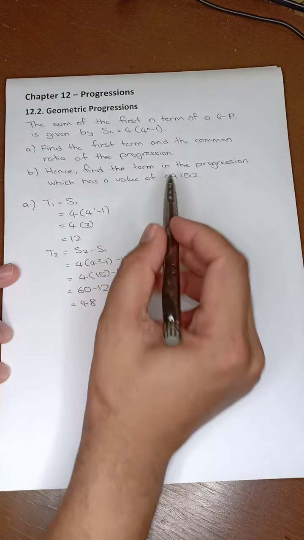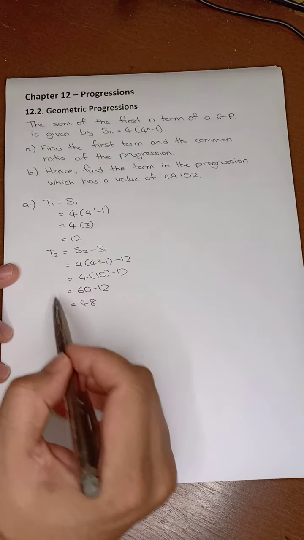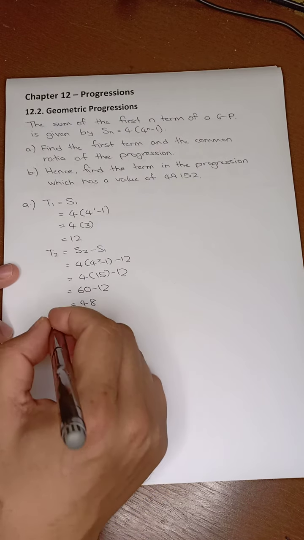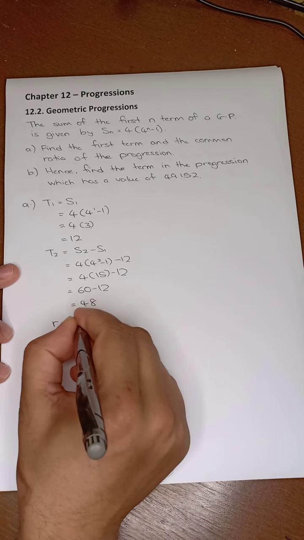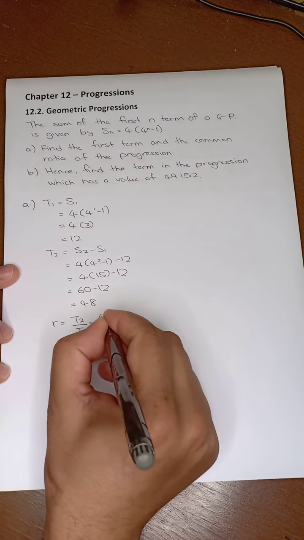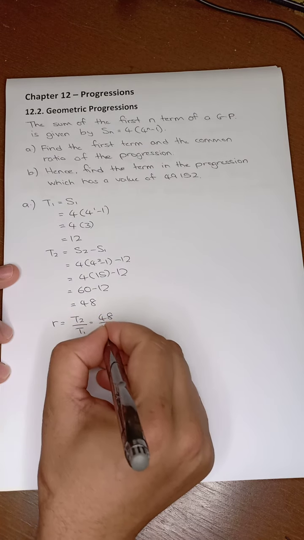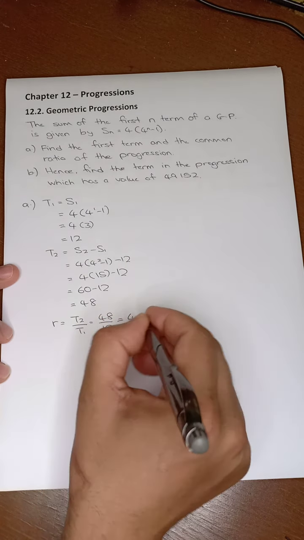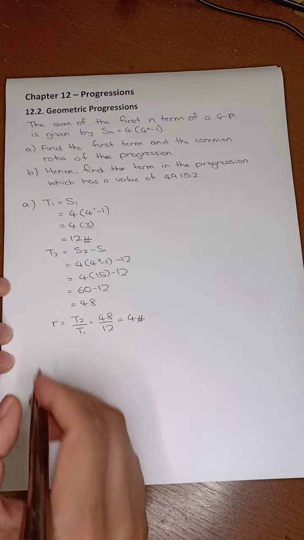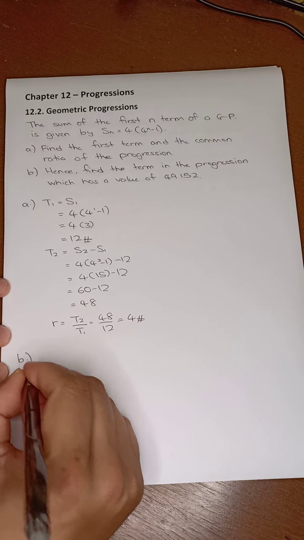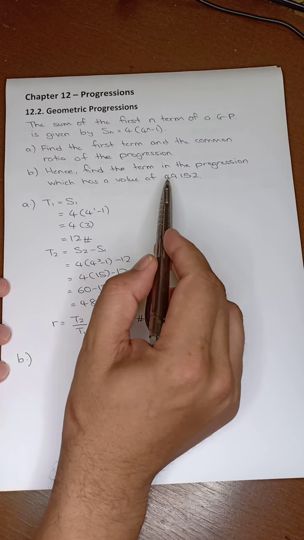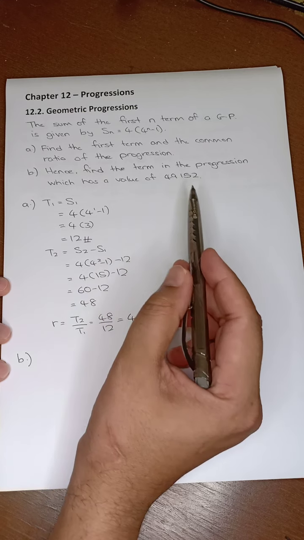Now the question asks you to find the common ratio, not the second term, but the common ratio. But to find the common ratio you need the second term. So common ratio R equals T2 over T1, and our T2 is 48, T1 is 12, so this is 4. So the common ratio is 4, the first term is 12. Now moving on to the next question, B. Hence find the term in the progression which has a value of 49152.